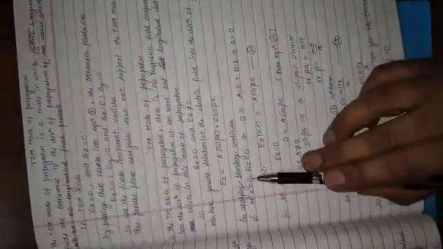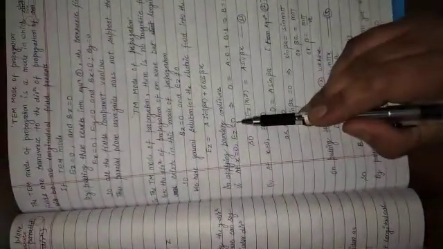On applying the boundary condition at x equal to 0, Ez will be 0, because the parallel component of the electric field will be 0 at the boundary.